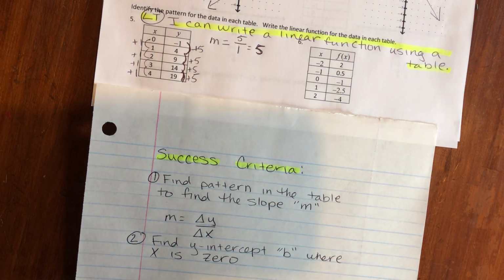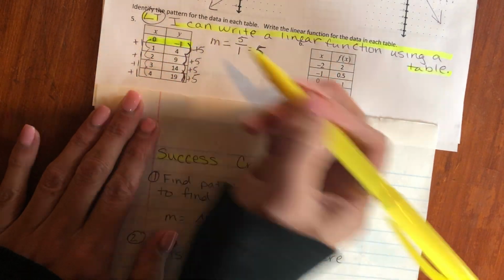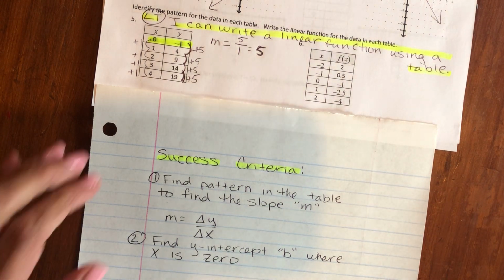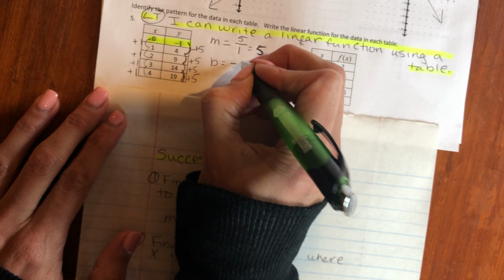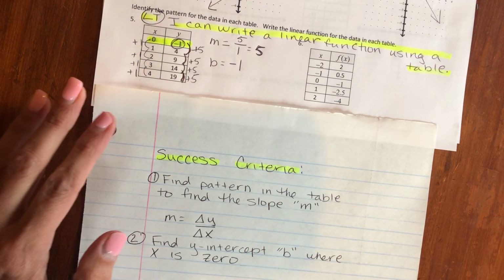Okay, so I'm going to go back to the chart to do that. Where is x 0? Right here. 0, -1, which means that my b is -1. There's the y-intercept right there.